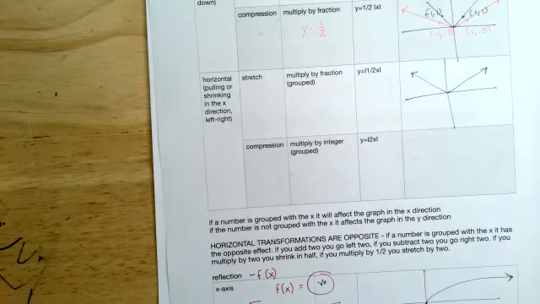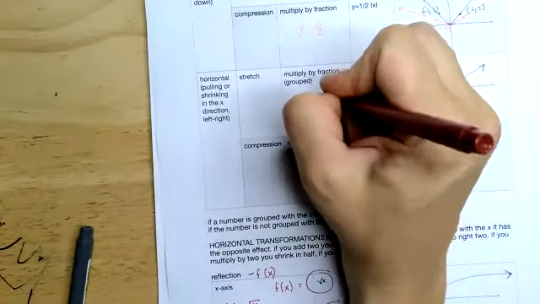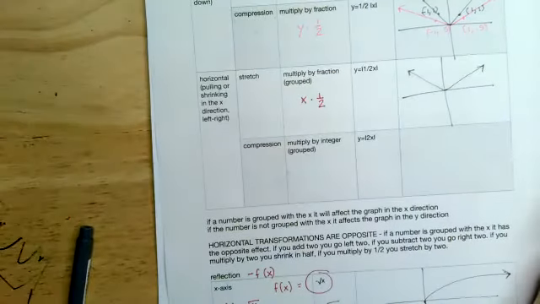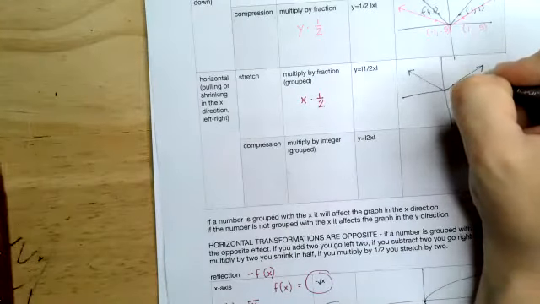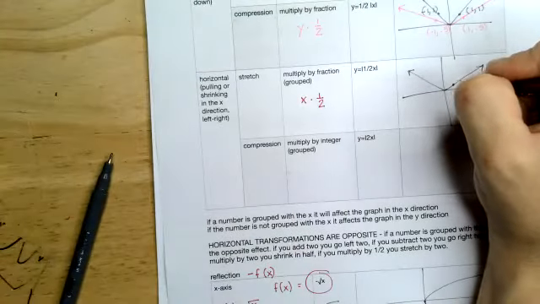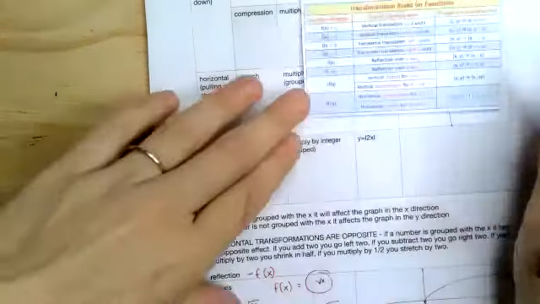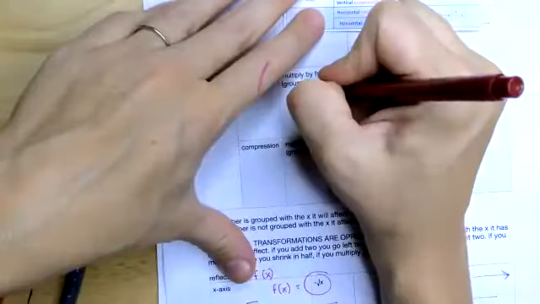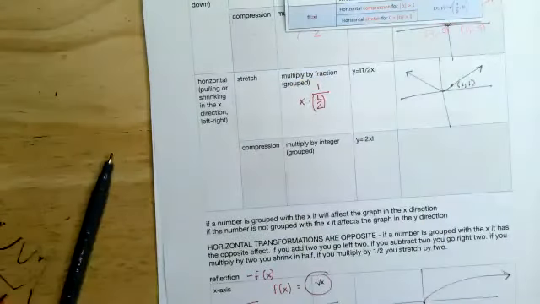Okay? So you are taking your x, in this case, and you're multiplying it by 1/2. Okay, so instead of 1, 1, you now have, oh, sorry. 1 times x times 1 over 1/2.